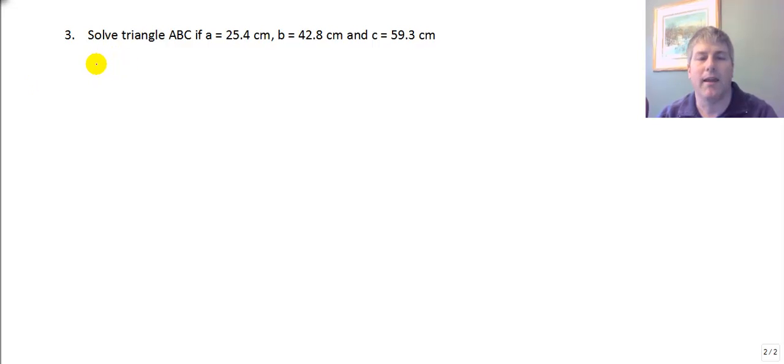Solve triangle ABC if A equals 25.4, B equals 42.8, and C equals 59.3. So here I have side, side, side. I have no angles, so once again I'm going to have to use the law of cosines.